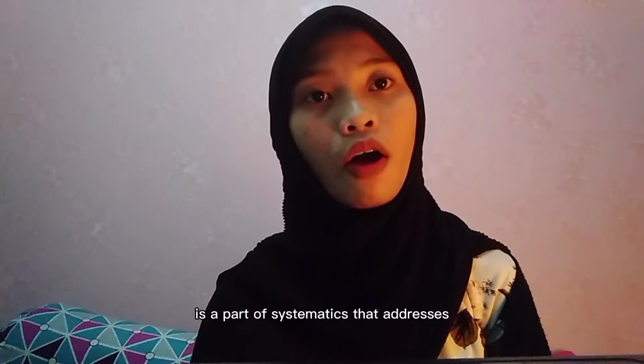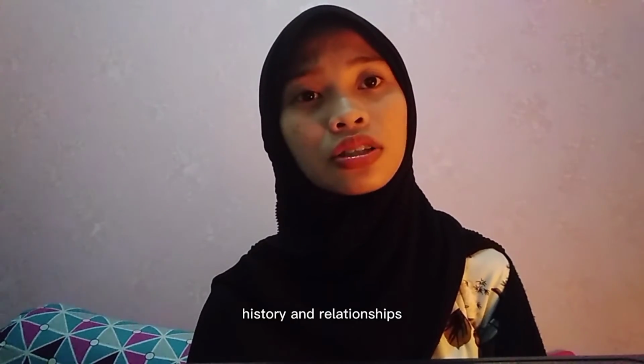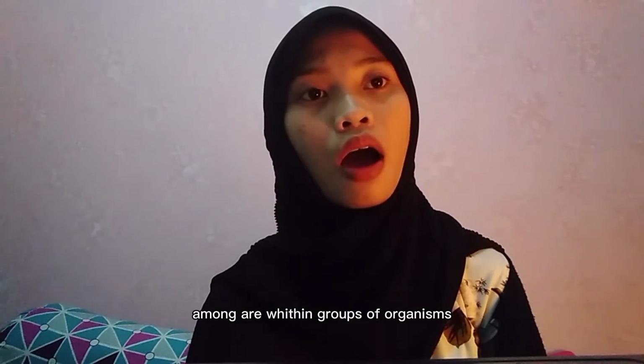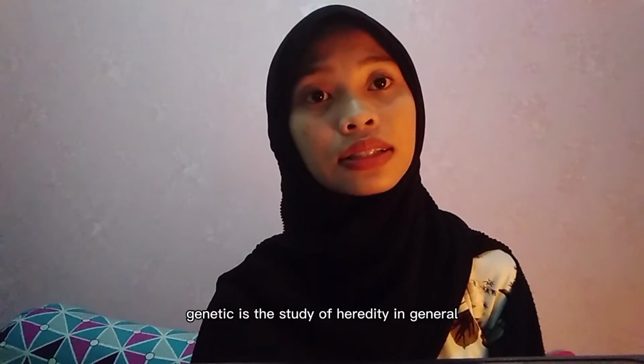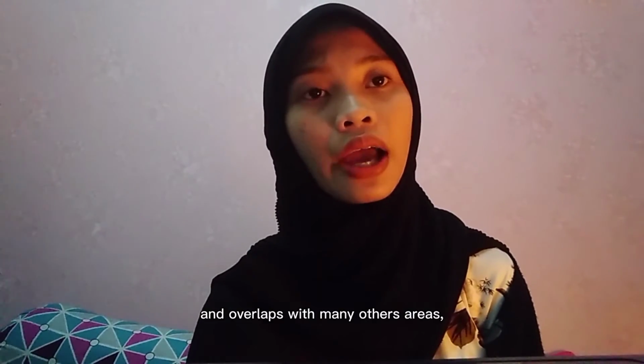Next, phylogenetic. Phylogenetic is a part of systematics that addresses the inference of the evolutionary history and relationships among or within groups of organisms. Next, genetic. Genetic is the study of heredity in general and of genes in particular. Genetics forms one of the central pillars of biology and overlaps with many other areas, such as agriculture, medicine, and biotechnology.